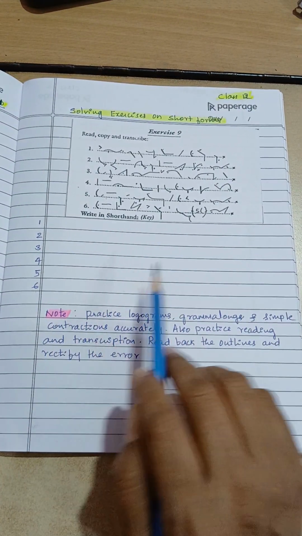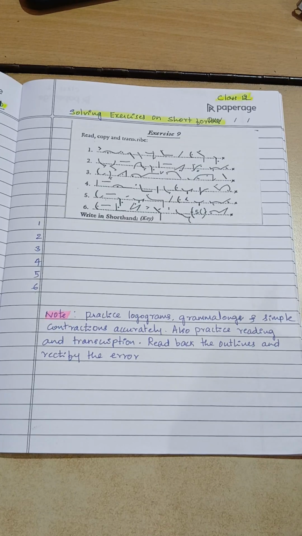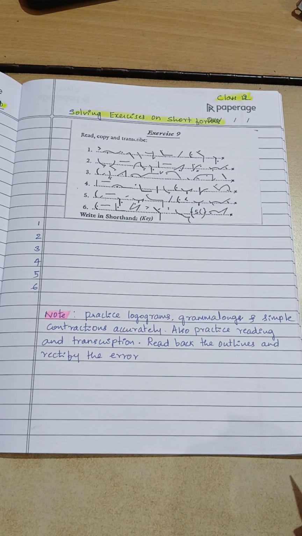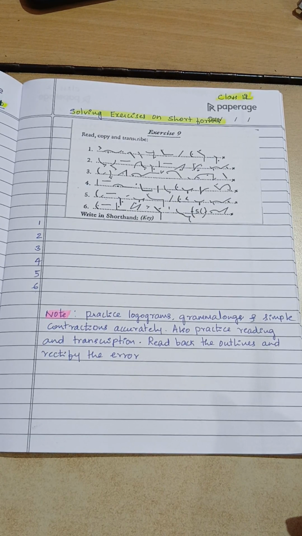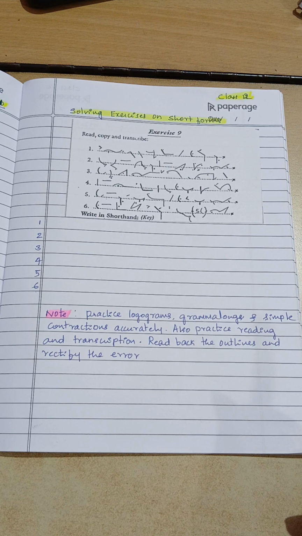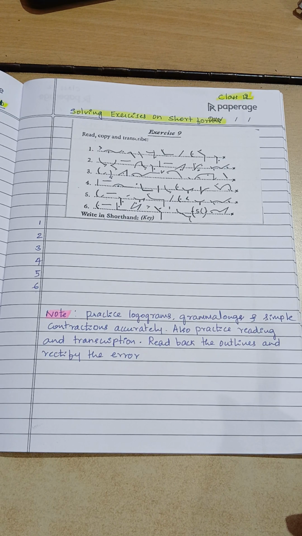This is not the shorthand pad. You will get the shorthand pad. In those pads you have to practice shorthand, and do not write with the pen. You will get confused about light and dark strokes. After getting perfect in shorthand, then you can use pen. But at the beginning, you need to practice with a pencil.